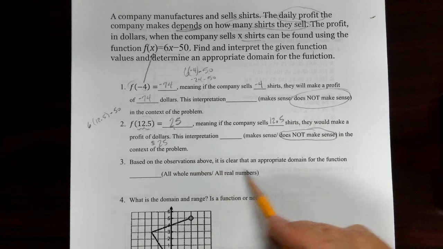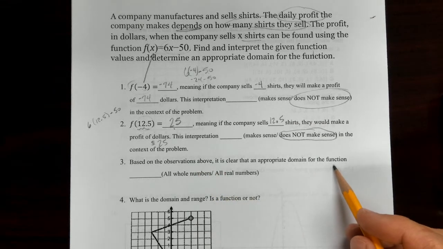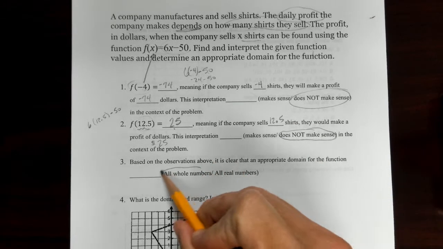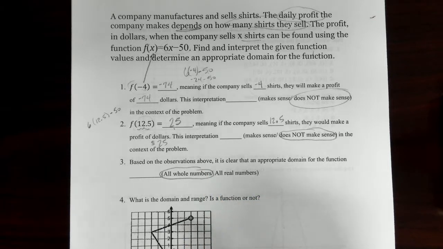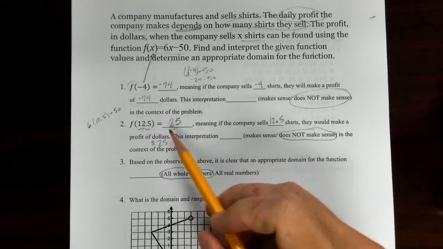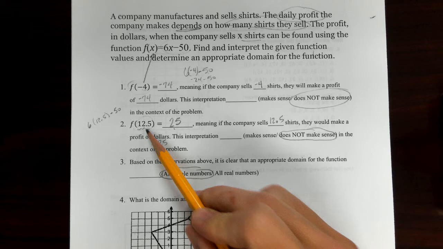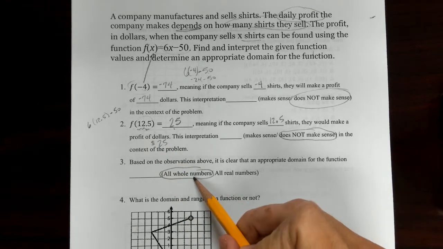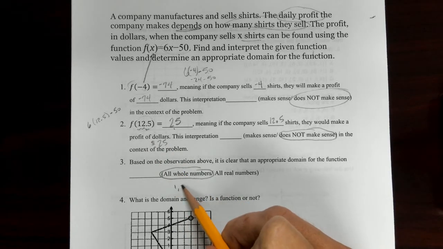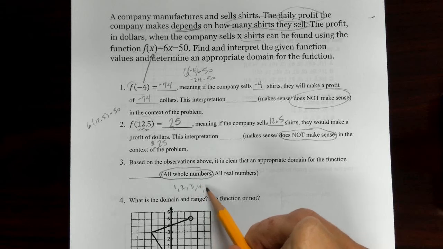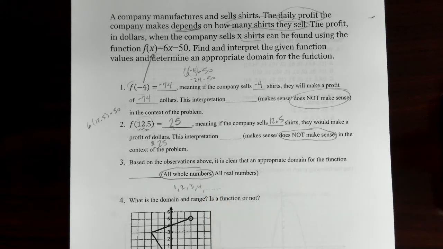So based on the observations above, it's clear that an appropriate domain for this function is going to be all whole numbers. All real numbers includes decimals, right? And it's not possible to make 0.5 of a shirt. So I need all whole numbers, meaning 1, 2, 3, 4, etc.